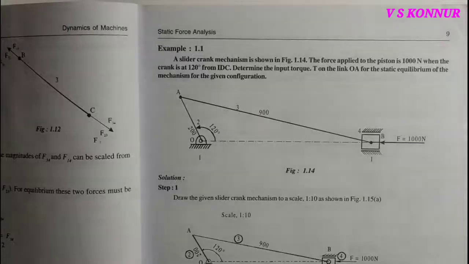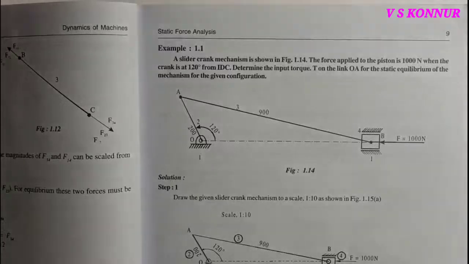And the distances given are 200 mm for OA and 900 millimeter for AB, and the force applied on the piston is 1000 Newton. For the construction, first we have to construct this complete slider crank mechanism by selecting a scale. Here the scale selected is 1:10. All the lengths will be converted to 1:10, that is 200 divided by 10, 900 divided by 10. So we will construct this first and then we will draw the free body diagrams.